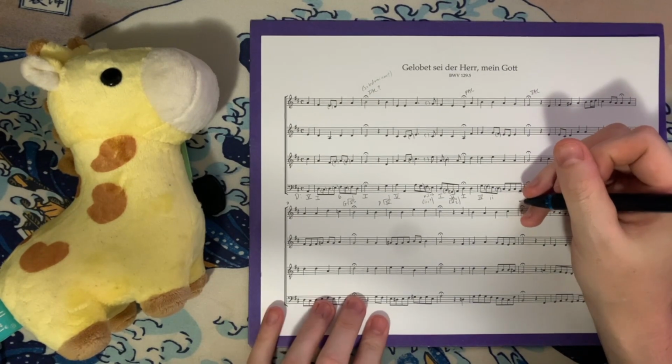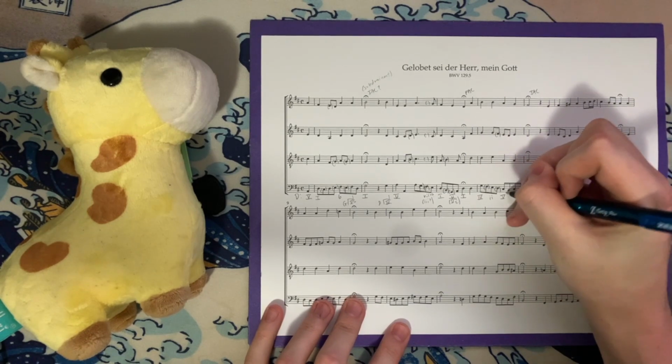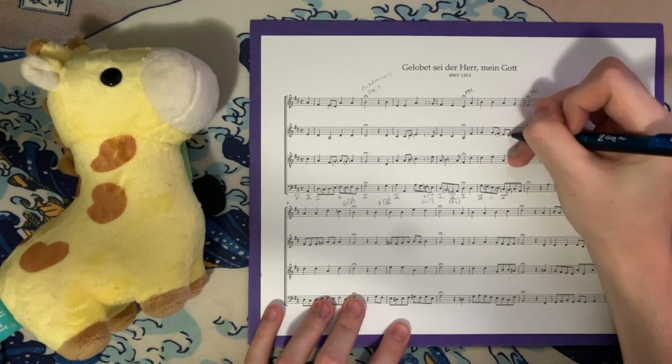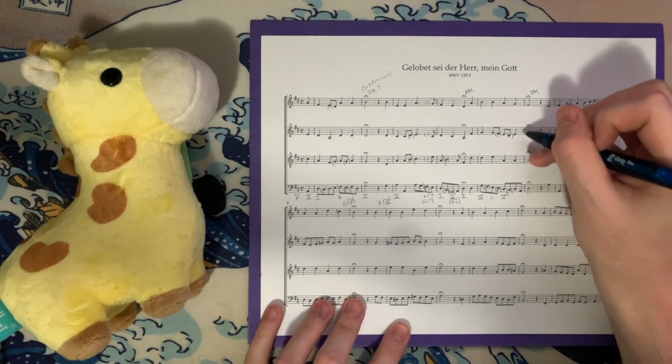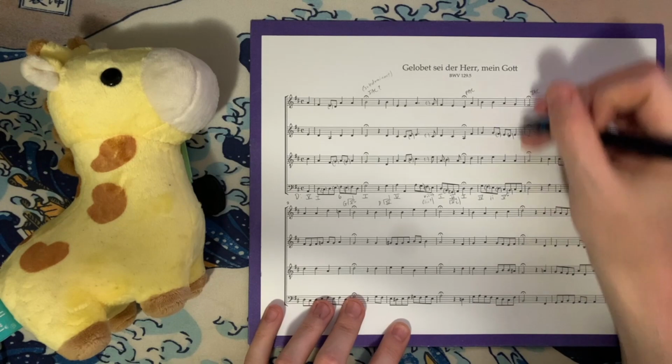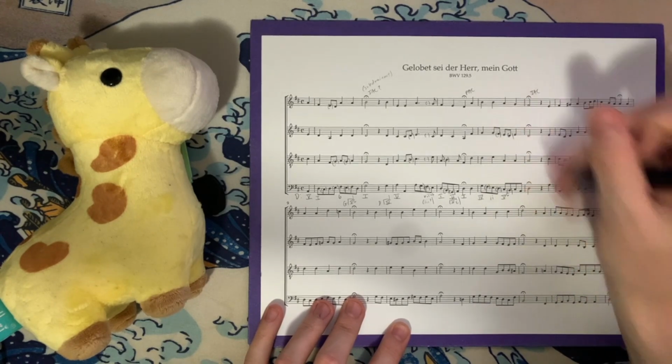That is A major in first inversion. That would be 5-6. Neighbor tone in the bass, neighbor tone in the alto. Then we get A, E, or sorry, I keep calling this A because we're coming from treble clef. C sharp, A, E, and G.